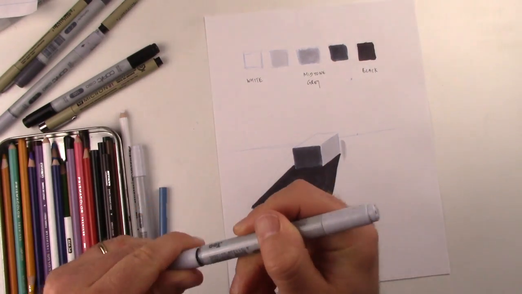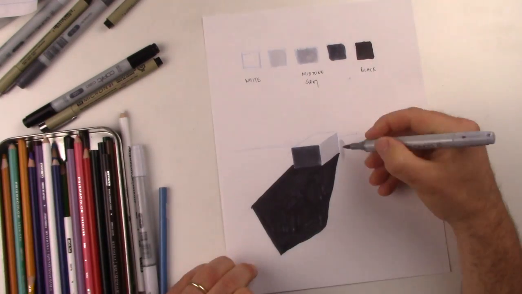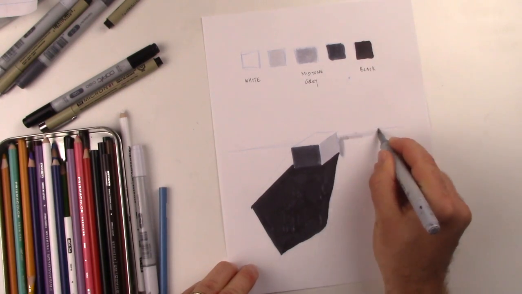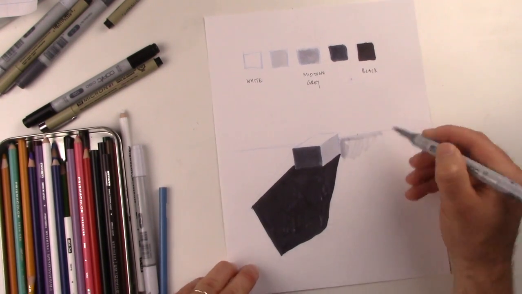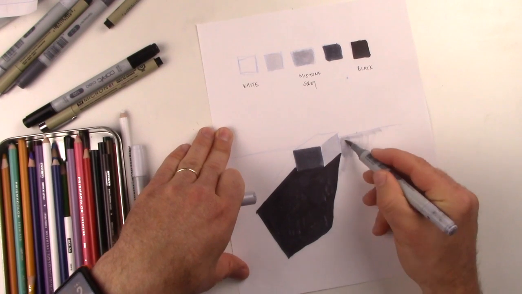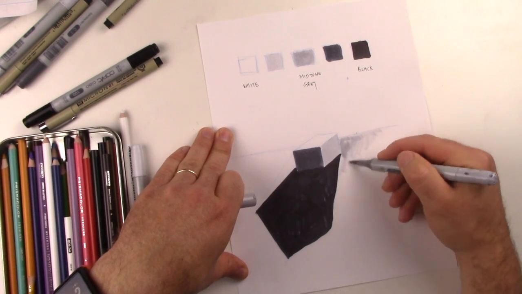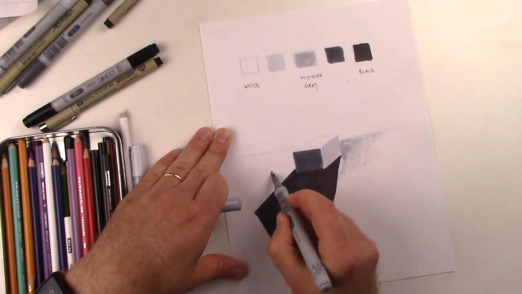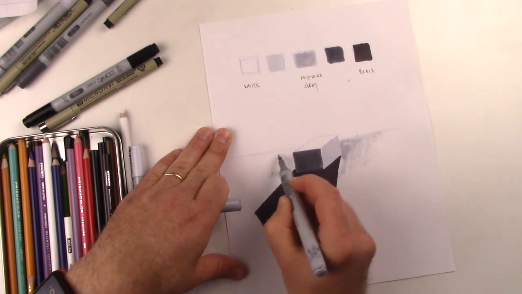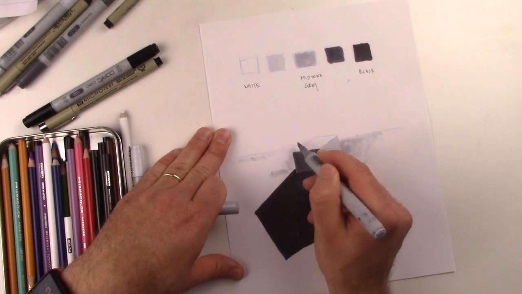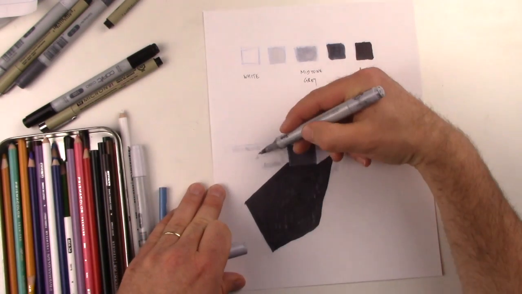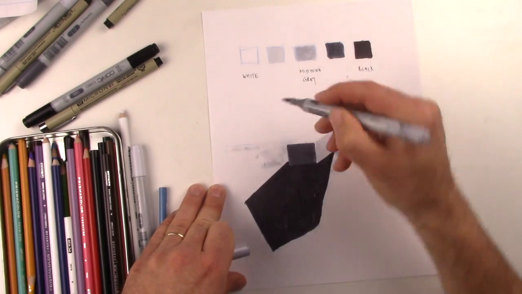I just need a slightly darker tone here, so I'm going to step this up a little bit. This one here is just a little bit darker than that medium tone. And unfortunately this marker is on its way out, but again, it's a different tone that is going to be used in order to help differentiate the various surfaces that make up this particular drawing.